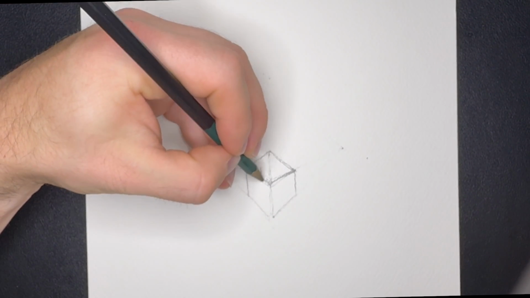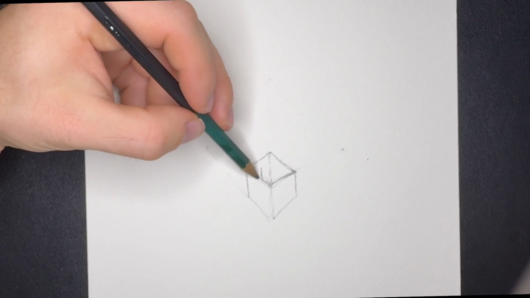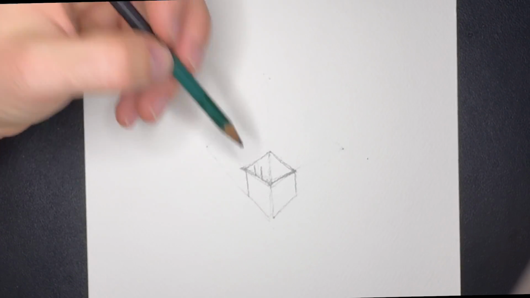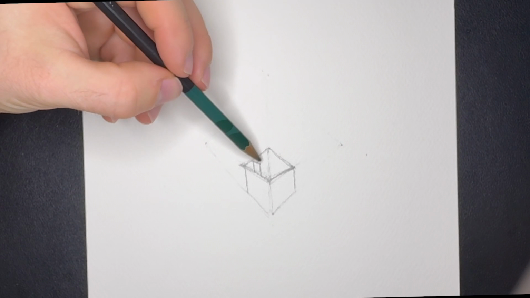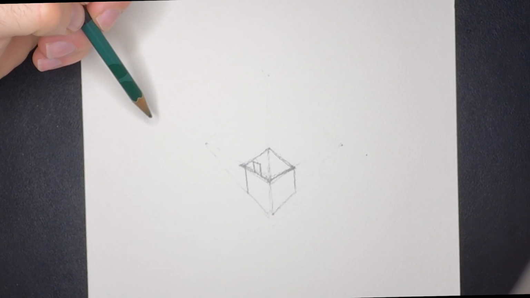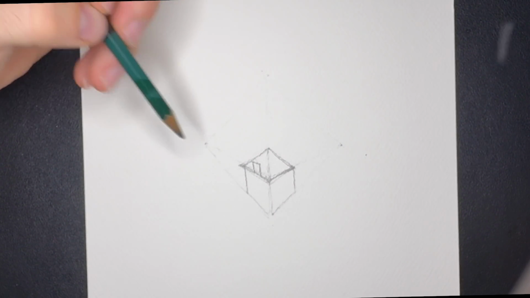So I'm going to create a little square here, drawing lines that go parallel up, kind of halfway up the roof to the right. And I'm going to connect those lines with a line that, if we extended it, would connect with the left side of the triangle that we just erased.